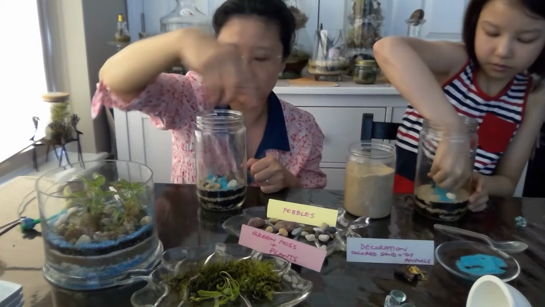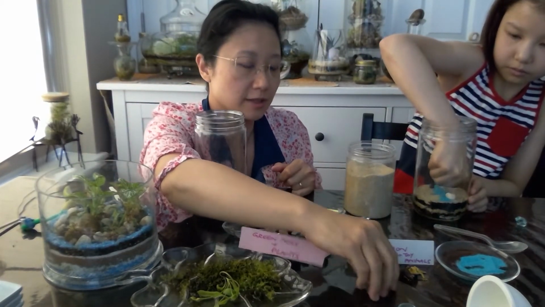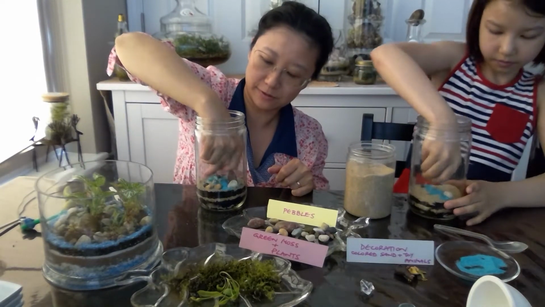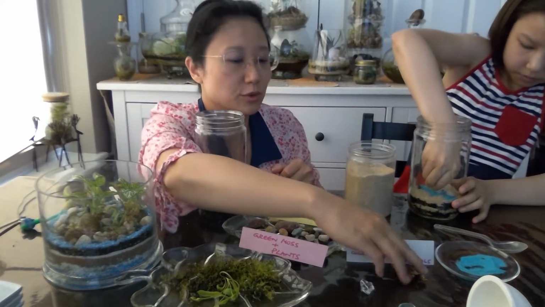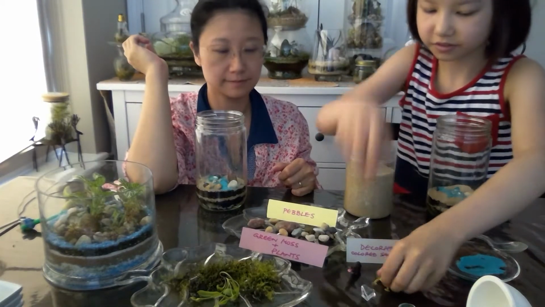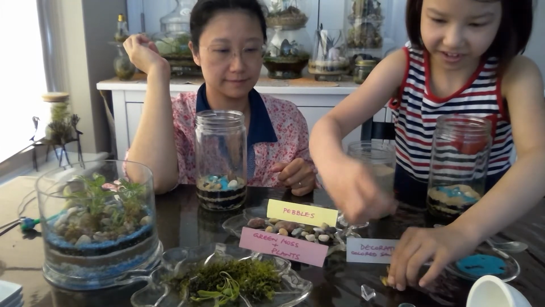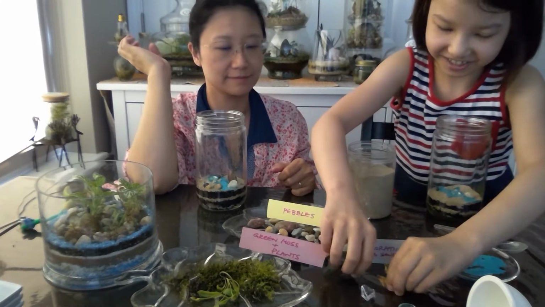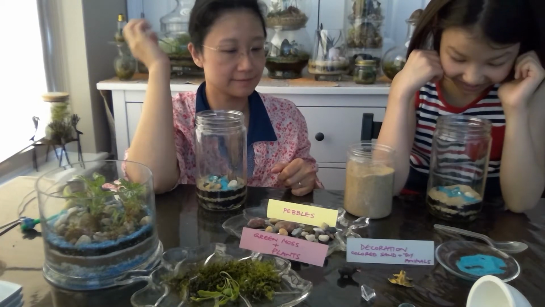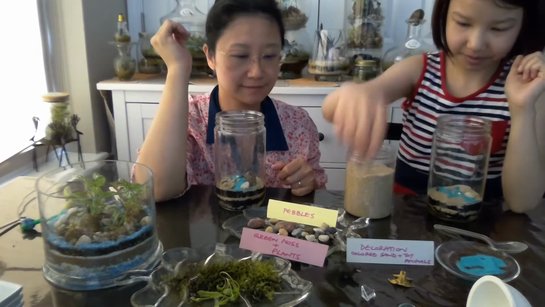So which animal you want to use? I'm gonna have this nice decorated pebbles too. Which animal you want to use? Cute. It's hard too. Maybe.